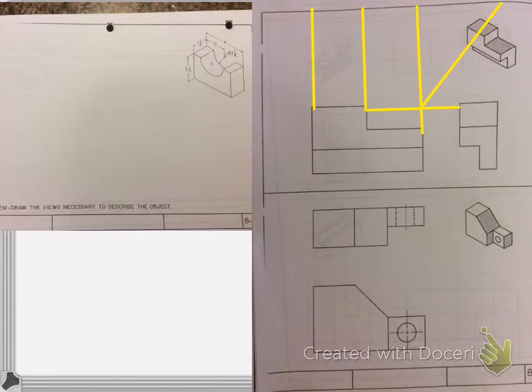Once I have my 45-degree angle, I can go from this view over here and go up till they meet. Once they meet, you can come straight across. And again, I forgot, I missed a line, and it's this one right here. Okay, a lot of stuff going on here.